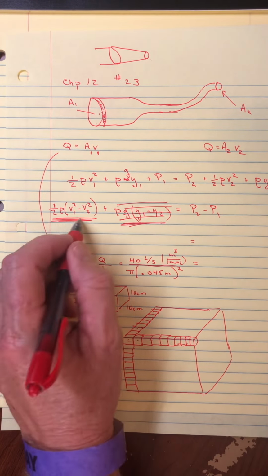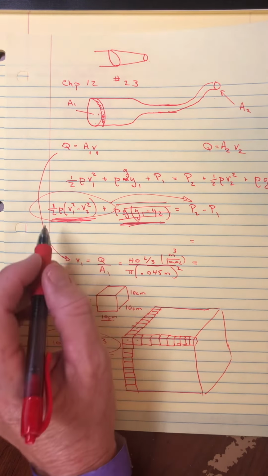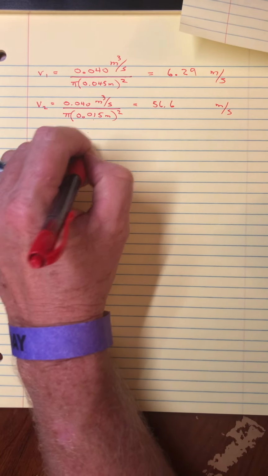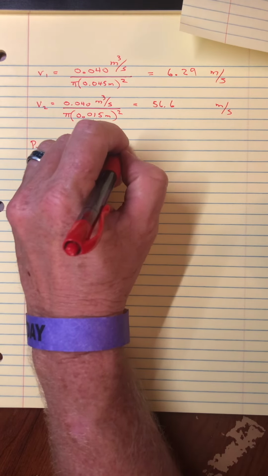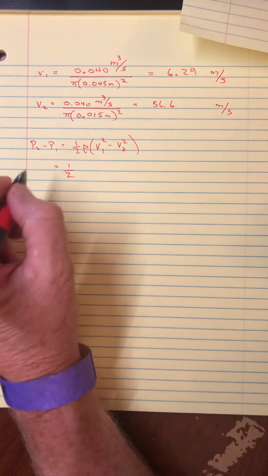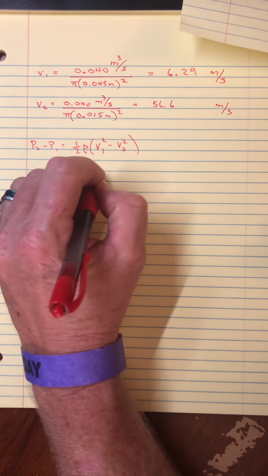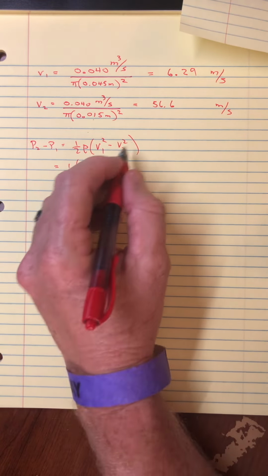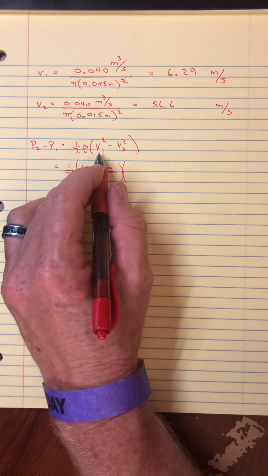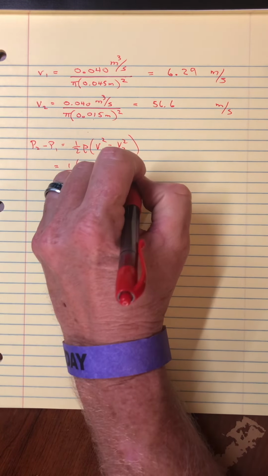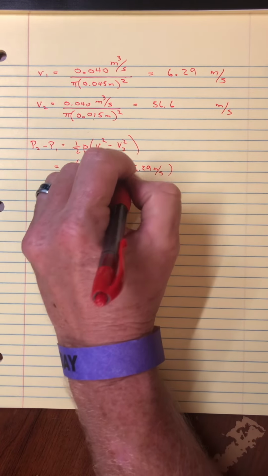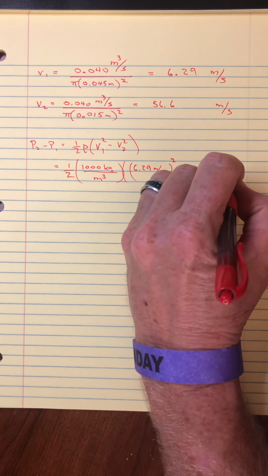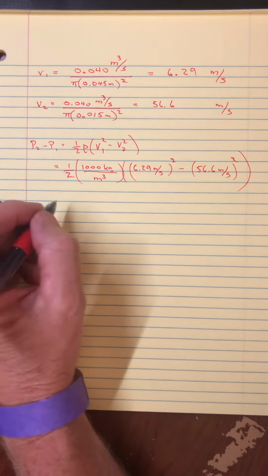Okay, so now we can come over here and see if we can calculate this pressure drop. And so pressure 2 minus pressure 1 is 1/2 rho times V1 squared minus V2 squared. And the density of water, we'll have to look that up, but it should be 1,000 kilograms per cubic meter. So then I put in the velocity at number 1, which is 6.29 meters per second, and I square that, and then I minus the 56.6 meters per second and square that, and I will get a number.